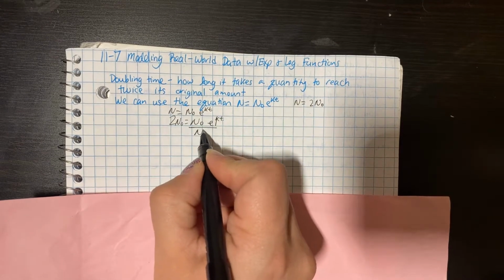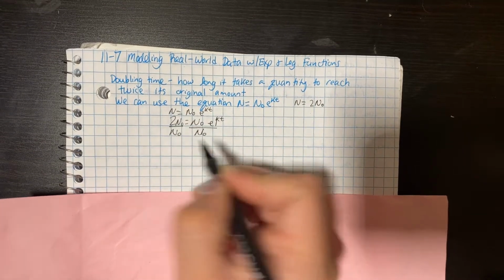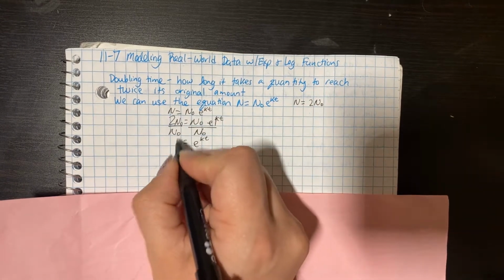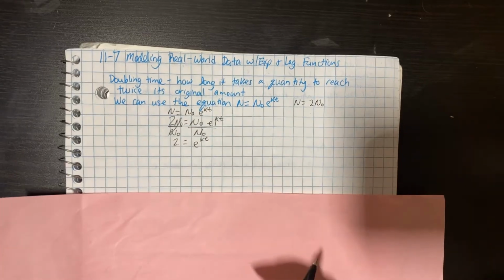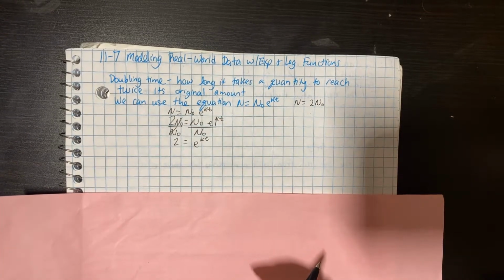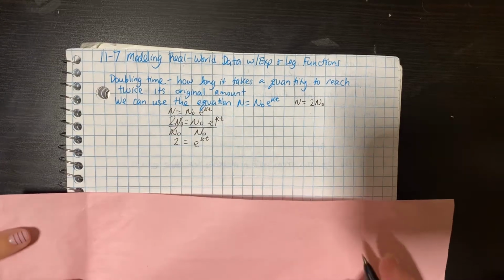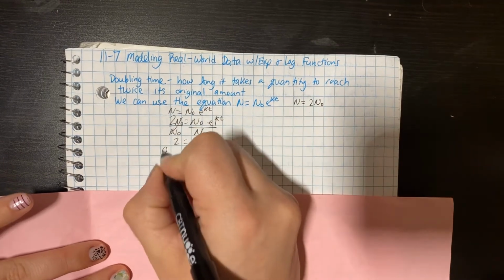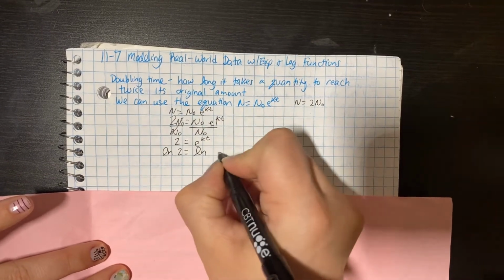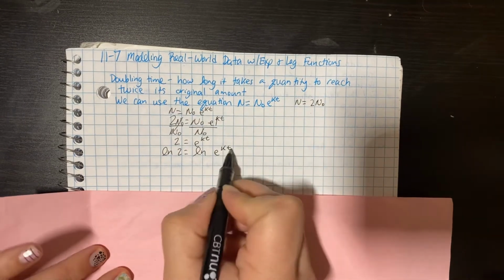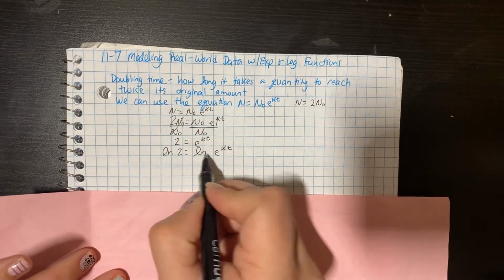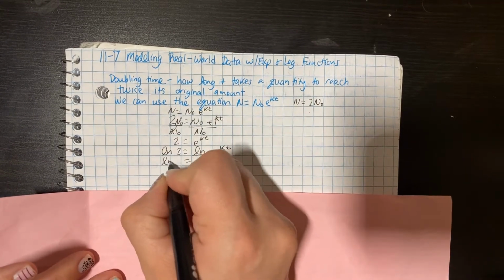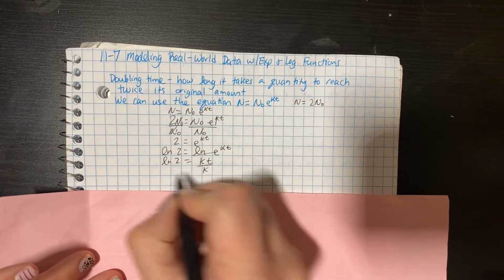Let's work on getting e to the kt by itself. The N0 will go away, so we'll have a 2 left. The next thing we're going to do is take the natural log of both sides so that this can come down. So this will go away. We'll have kt left equals ln 2. Then we get t by itself.